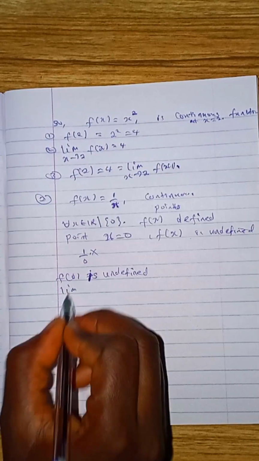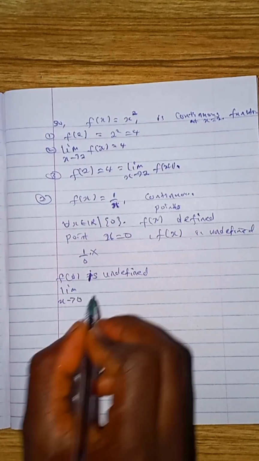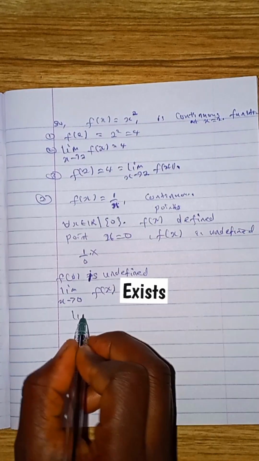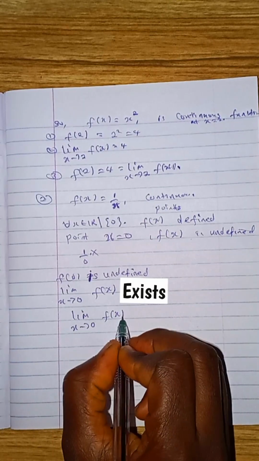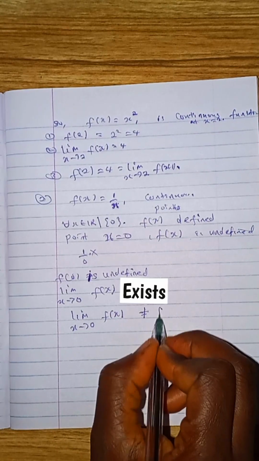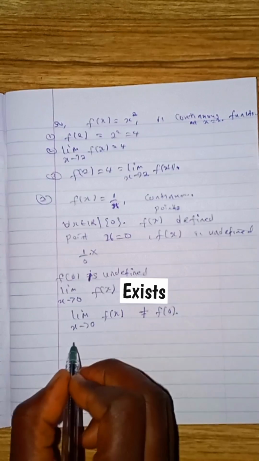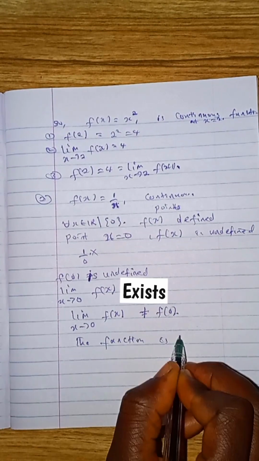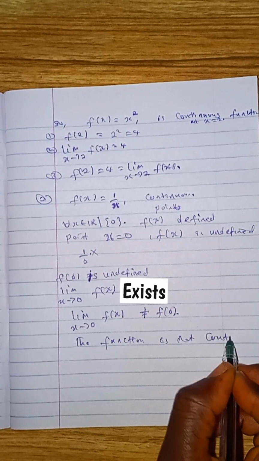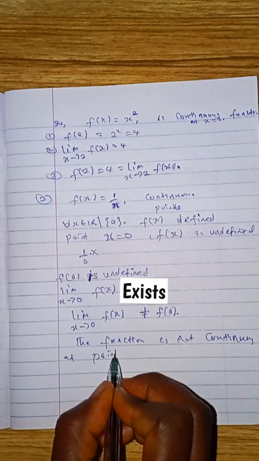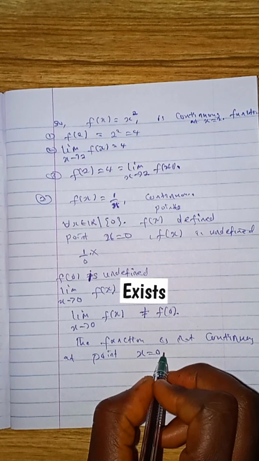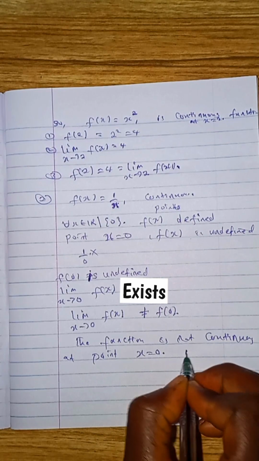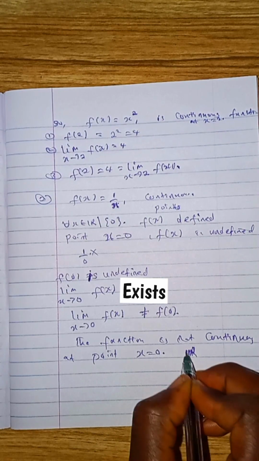So the limit as x approaches 0 of this function f of x is not the same thing as f of 0. So the function is not continuous at x equals 0. And again, it's also not continuous in the entire real number line.